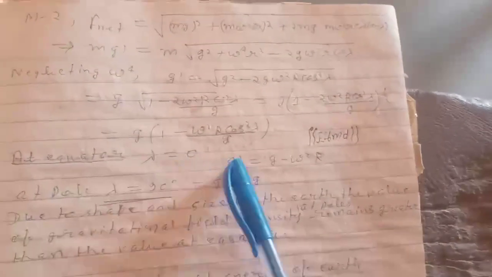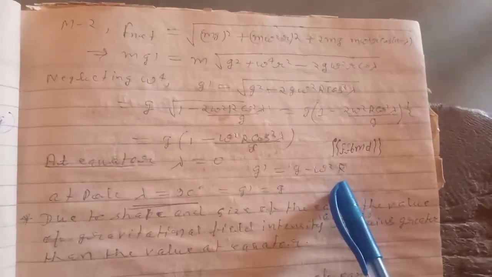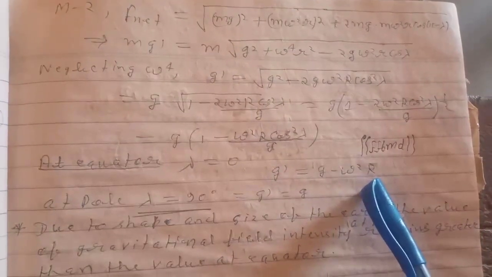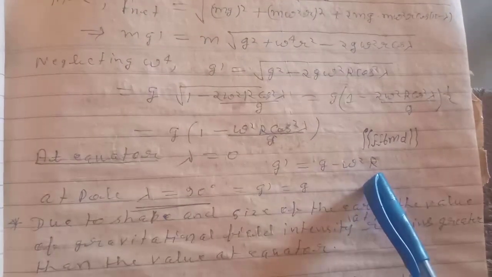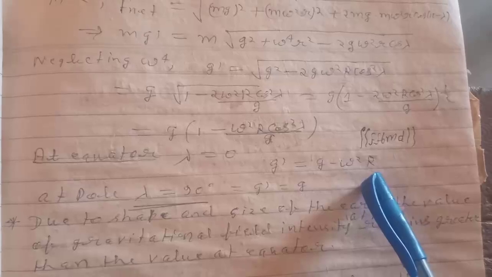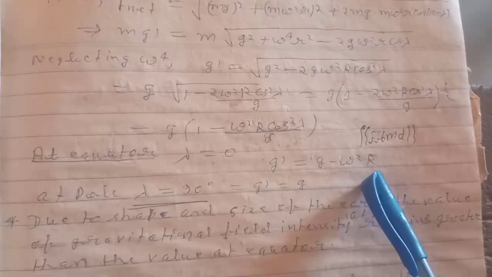At equator lambda equals 0, so g dash is equal to g minus omega square r. At lambda equal to 90 degrees, g dash is equal to g.